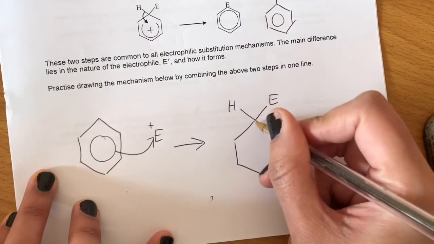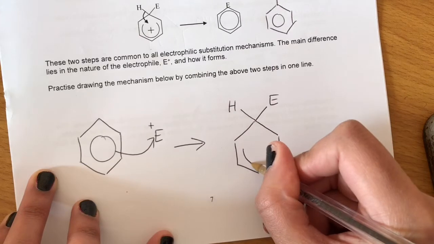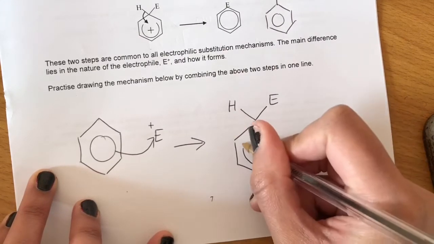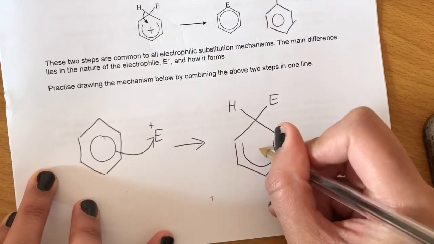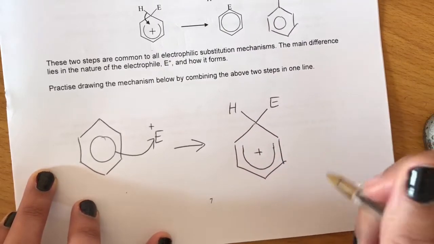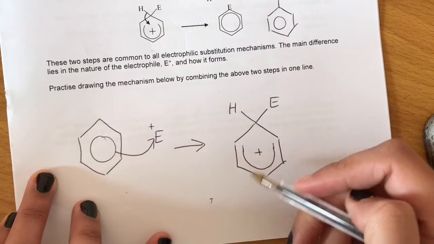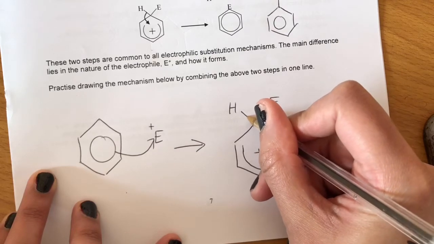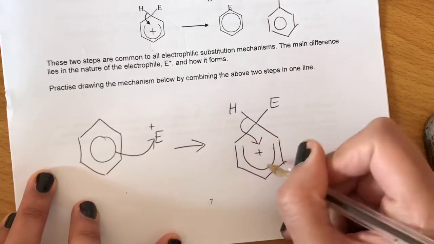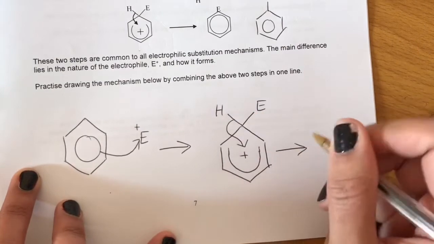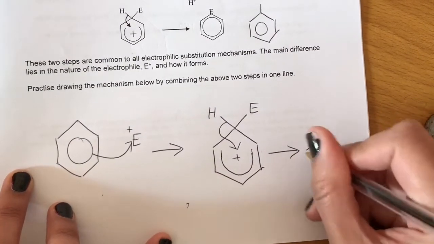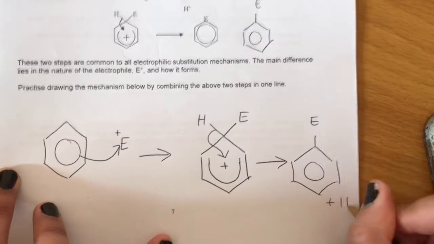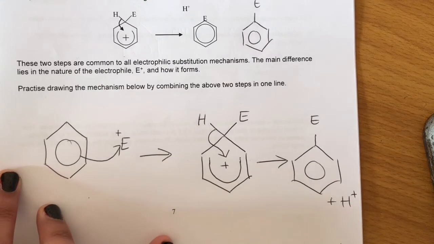Because it's bonding here, the horseshoe has to point in that direction and it cannot extend over these 2 points. So this would be the highest that it can go, and then we have a positive charge. So this would be mark 1, this structure would be mark 2, and then the covalent bond here is going to break and the electrons come back in to reform the delocalized ring. So that would be mark 3. And then we have our substituted ring, and we have the H plus ion that's been lost.